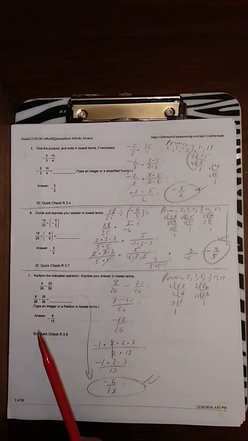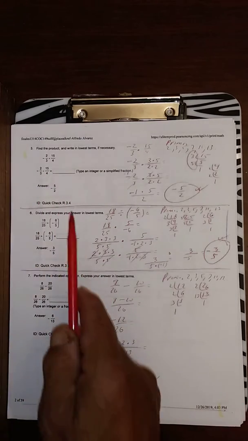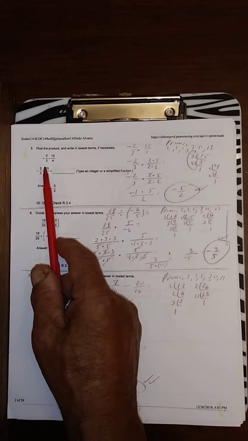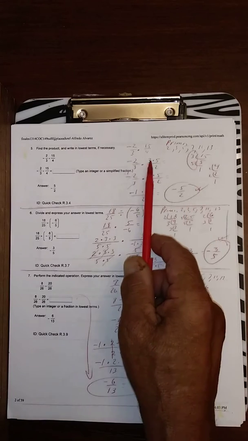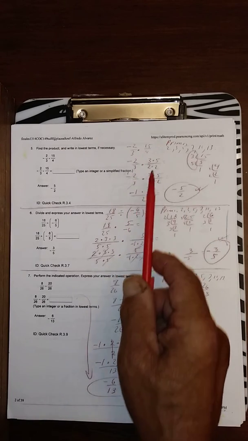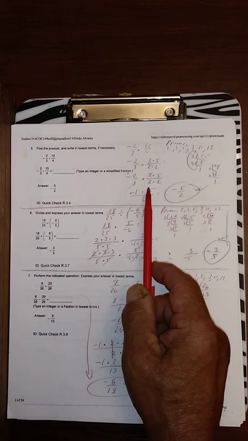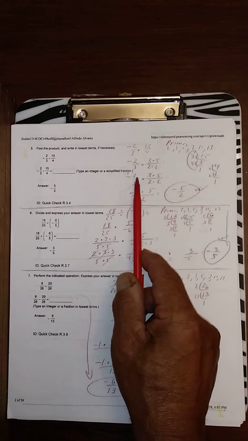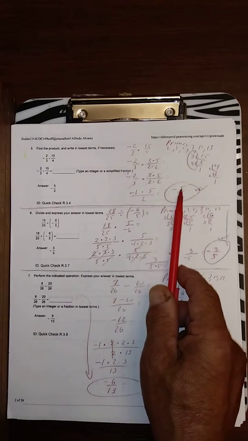Next one. Negative 2/3 times 15 over 4. Well, same thing. Let's go ahead and factor this out. 15 is 3 times 5. 4 is 2 times 2. Once they set it up like that, 3 cancels 3, and we can get the 2 and the 2. So 2 cancels 2. Negative 1 times 5 left over 2. And that's going to be negative 5 over 2.